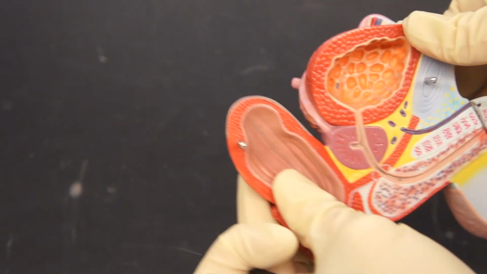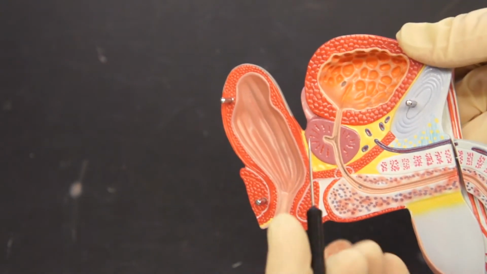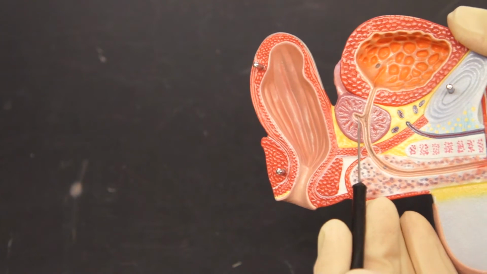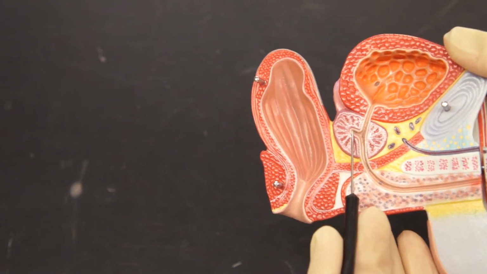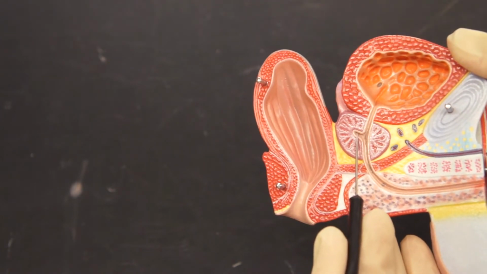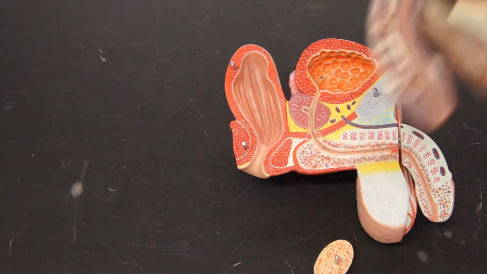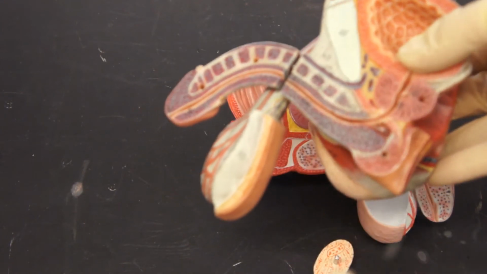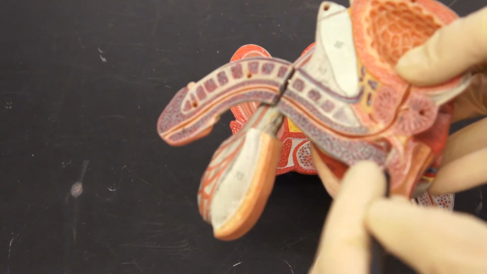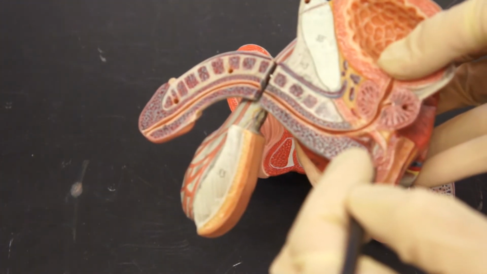Continuing around, looking at the medial side, we have the ejaculatory duct and the urethra. And if we take a look at this model, near the bulb of penis, we can see the bulbourethral glands, also known as Cowper's gland.